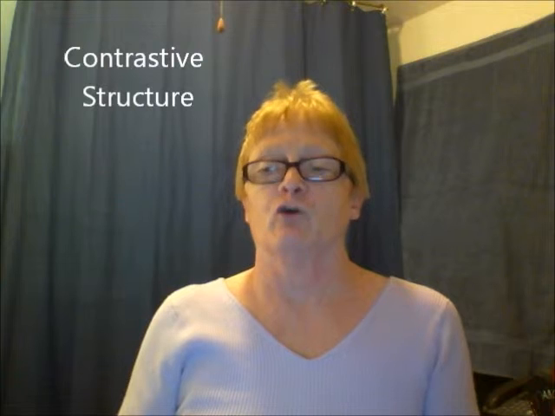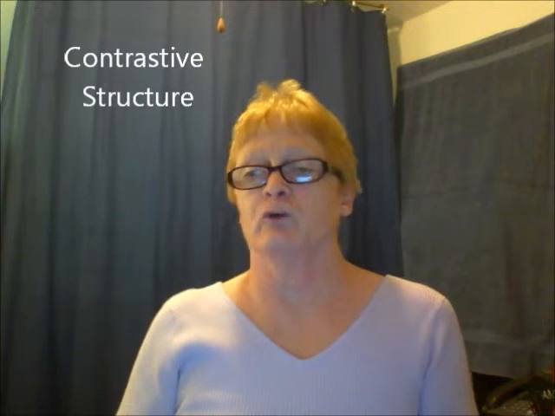Establishing spatial reference and then referring to them using body shift with appropriate agreement between the body shift and the referent as you contrast various characteristics about those referents is called contrastive structure and is used when comparing persons, places, or objects.